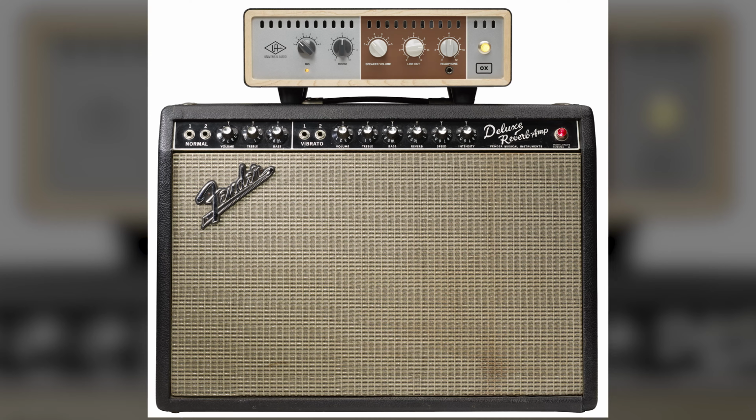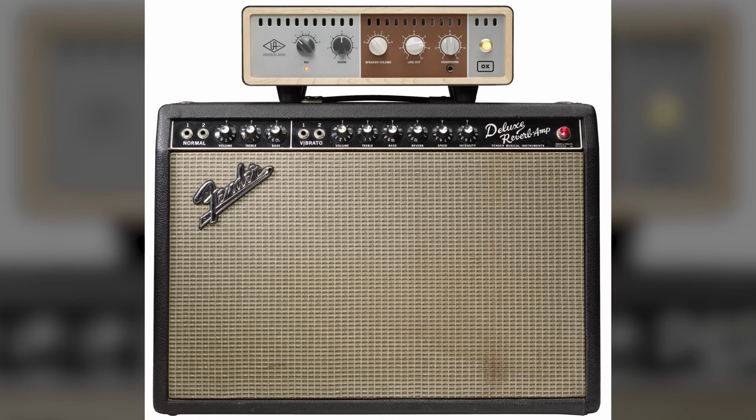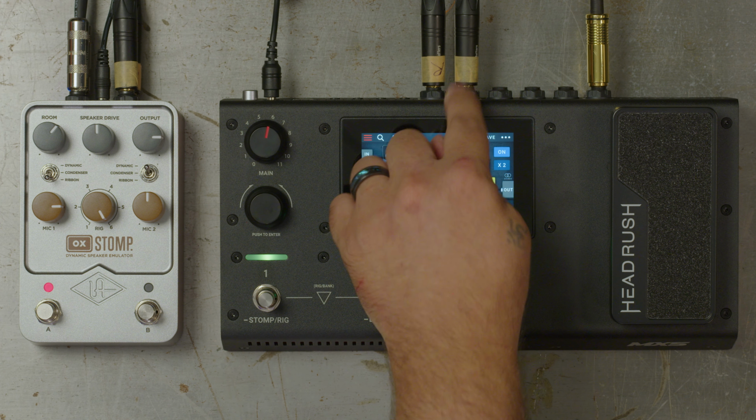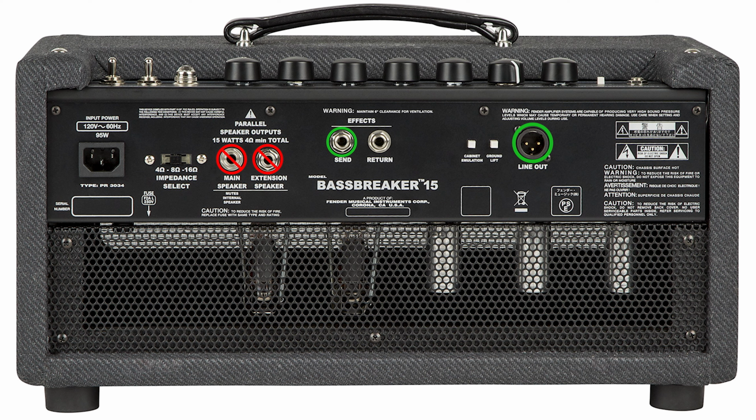Now, it's important to note that even though they share a name, OX Stomp is very different from the original OX. The original OX is an attenuator that's meant to be used with the powered output from your amplifier, whereas OX Stomp is meant to be used with line-level sources like the output of an amp emulator or a line output from your real amp.